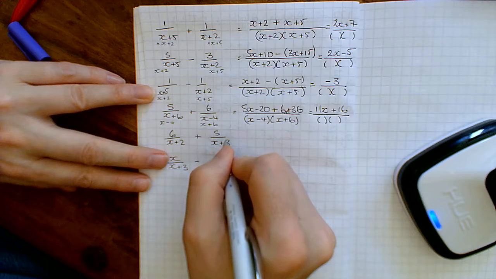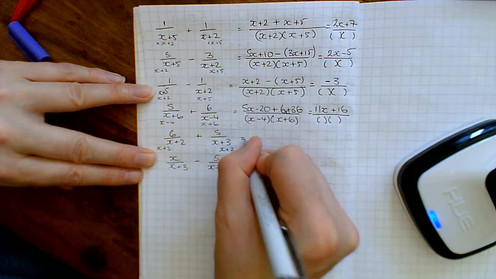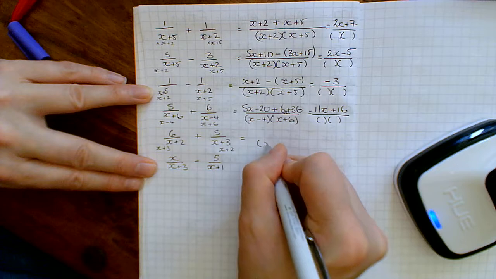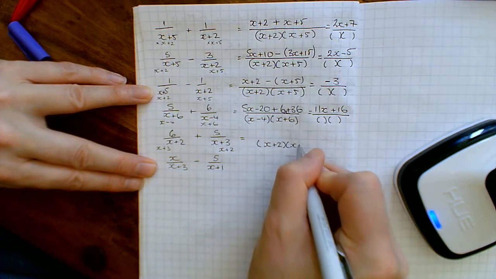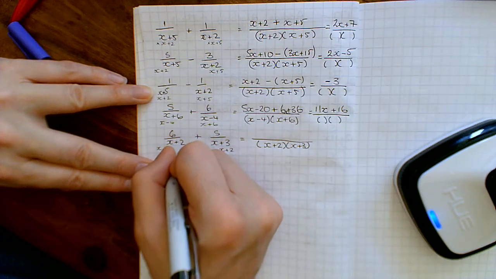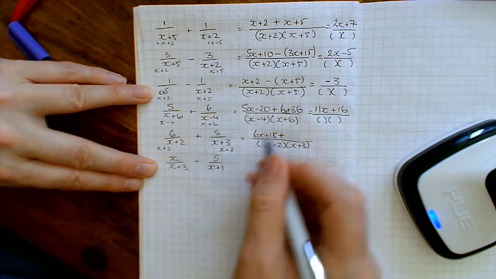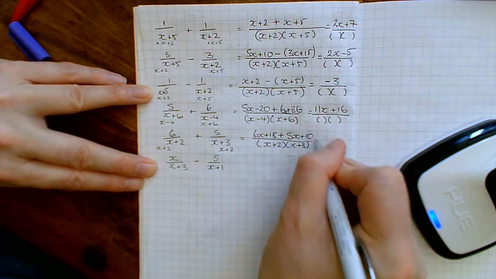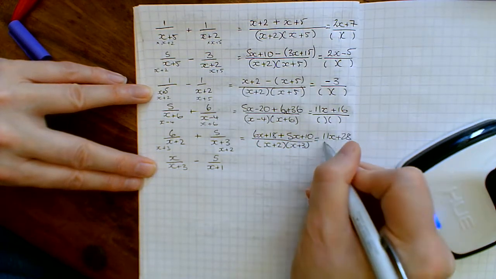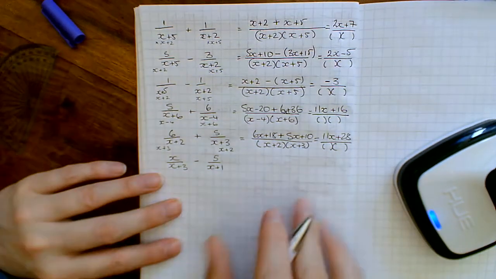Next one, so multiplying by x plus 3, multiplying by x plus 2, and I get equals, so I've got x plus 2, x plus 3 on the bottom, and then on the top, I've got 6x plus 18 plus 5x plus 10, 6 and 5 is 11x plus 28 over x plus 2, x plus 3. Okay. Last question.